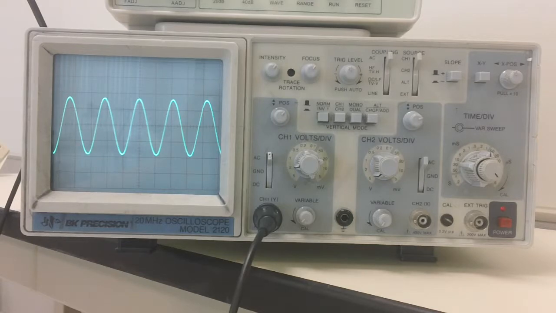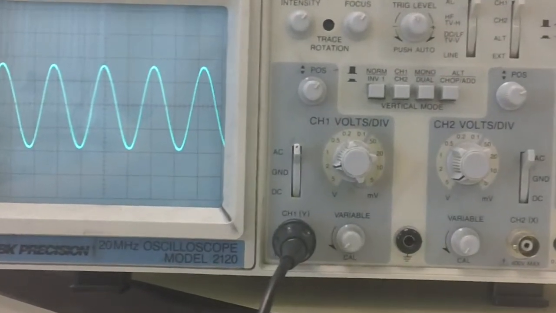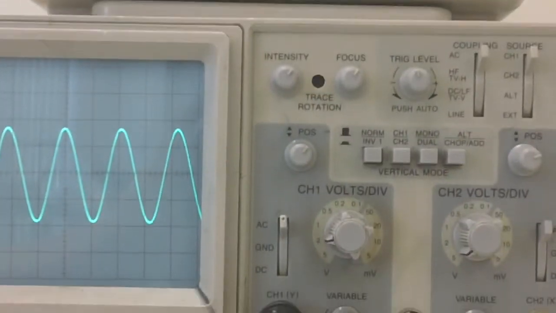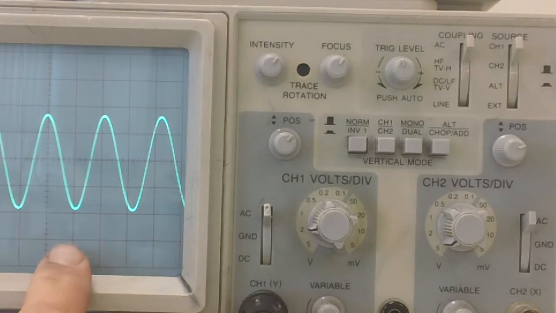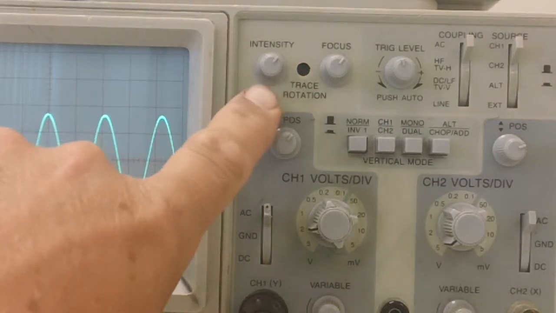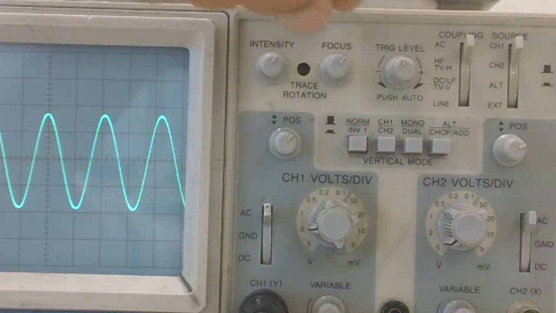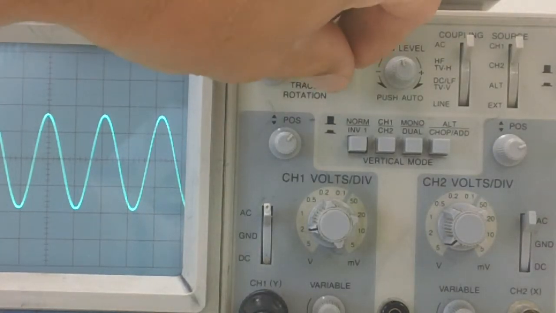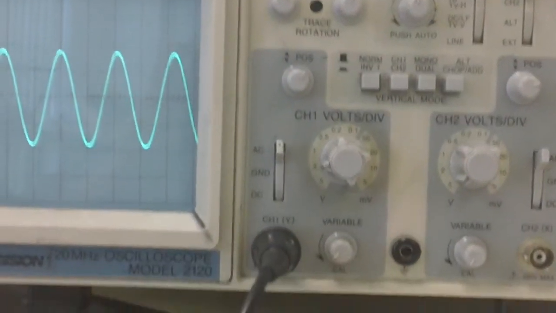So let's take a little bit closer look first at the display section. The display section for the most part is the screen on which the display is put, and then usually there's an intensity control, which basically controls like the brightness of a television set, and our focus control, again giving us the best picture quality that we can get. That pretty much is our display section.